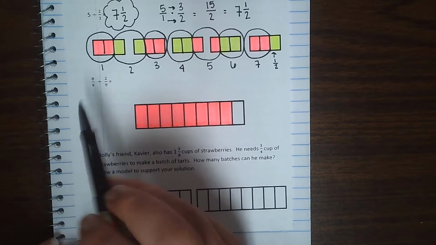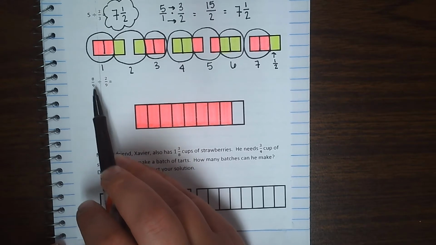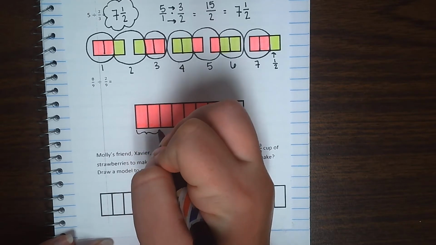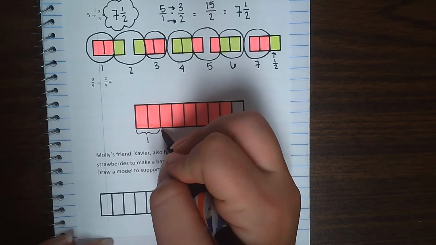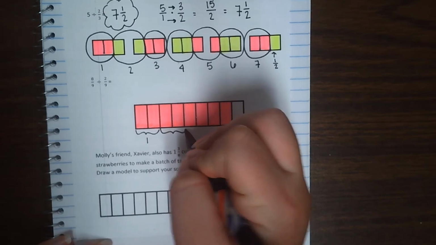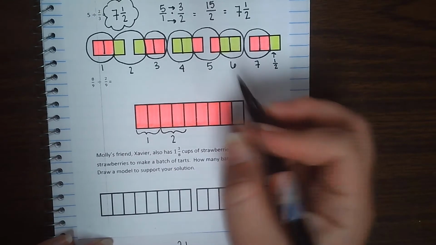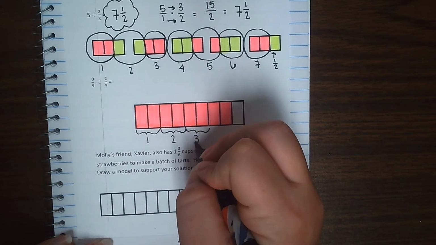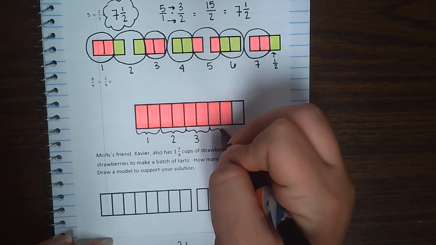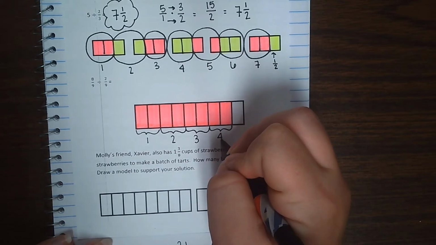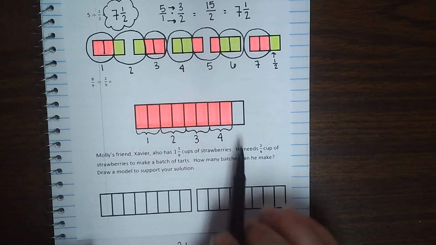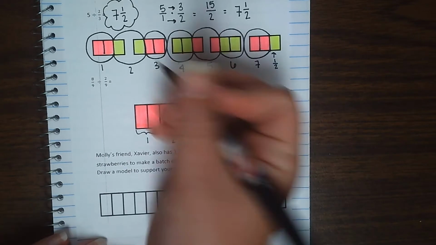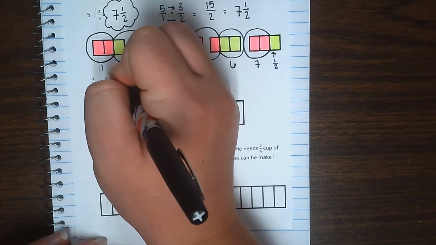So I want to know how many 2/9 can I get out of 8/9. Well, here's 2/9. So there's our first one. Here's 2/9. So that's our second one. Here's 2/9. That's our third one. And here's 2/9. That's our fourth one. So I can get 4 2/9 out of 8/9. So our answer is 4.